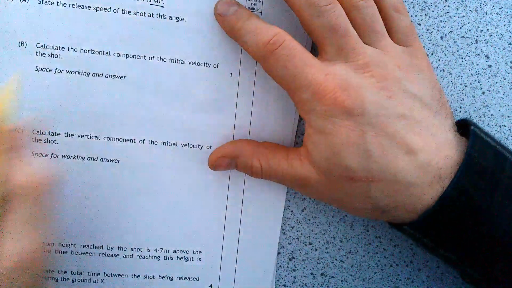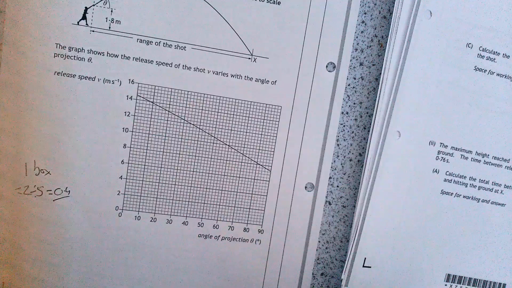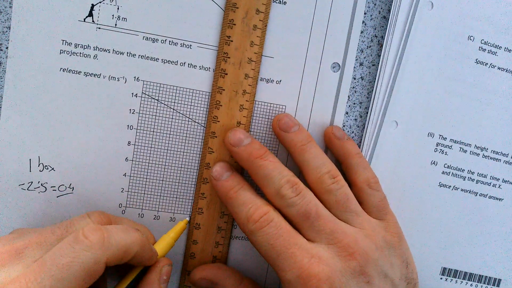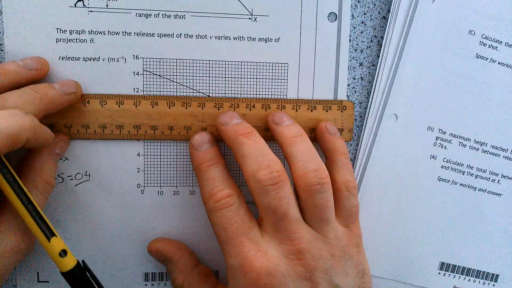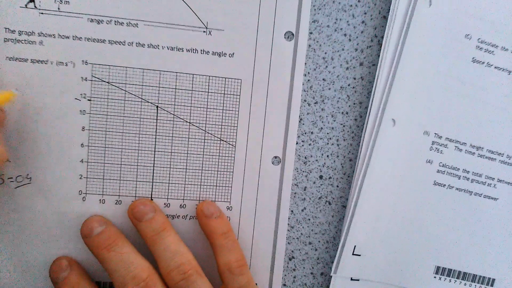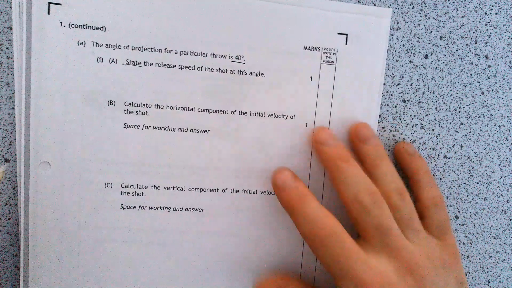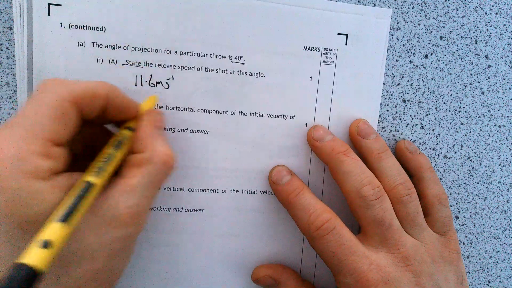The angle of projection for a particular throw is 40 degrees, so state the release speed of this shot at this angle. At 40 degrees, I'm going to get my ruler out, draw a line up from 40 to where it meets the line. There. I'm going to go across. One box below 12, so that's going to be 11.6. So this here is simply 11.6 meters per second.